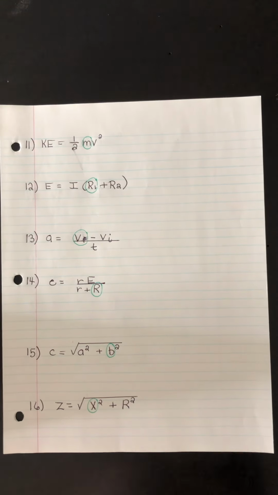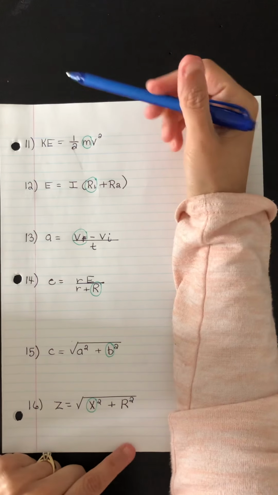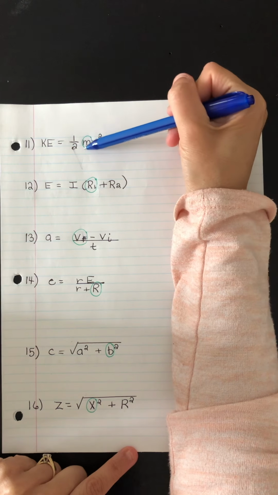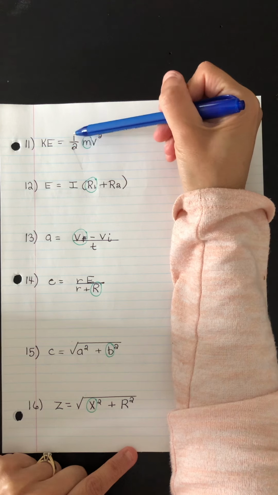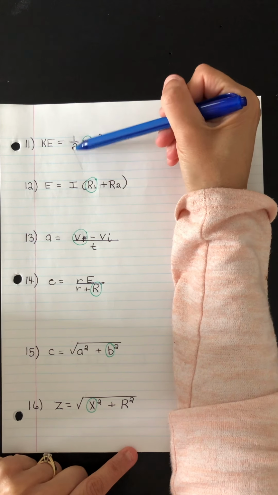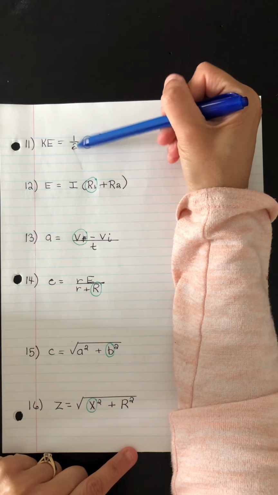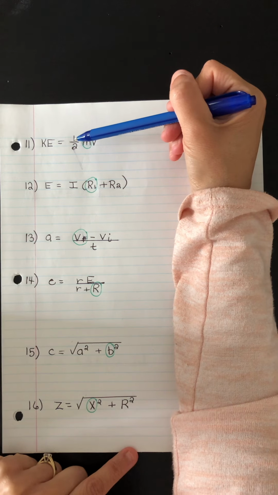Okay, let's continue. This is the 11th problem on the page. Kinetic energy is 1/2 mv squared. We want a formula for m. Now, we've got a fraction here of 1/2. This is the same as dividing by 2. Multiplying by 1/2 is the same as dividing by 2.